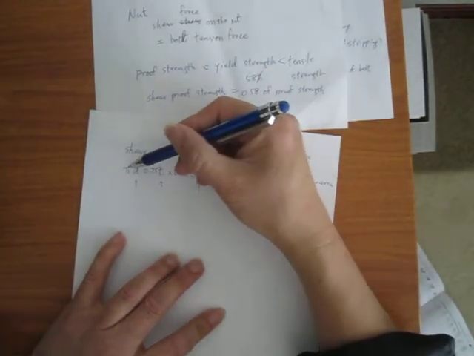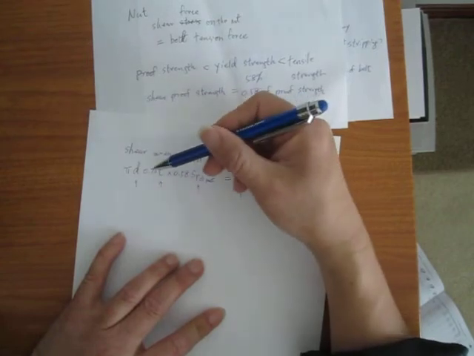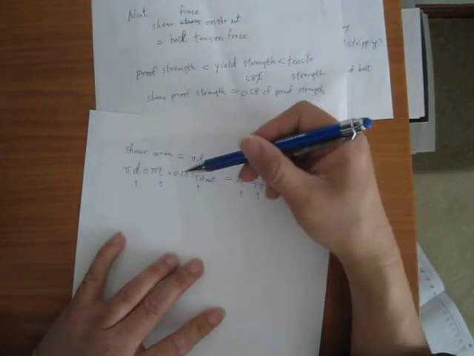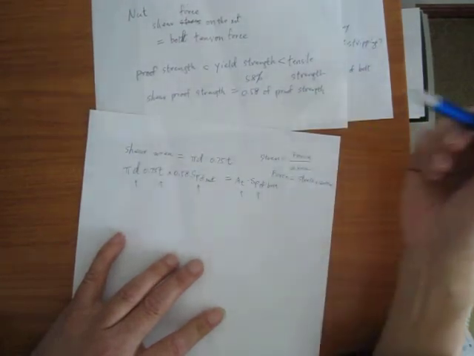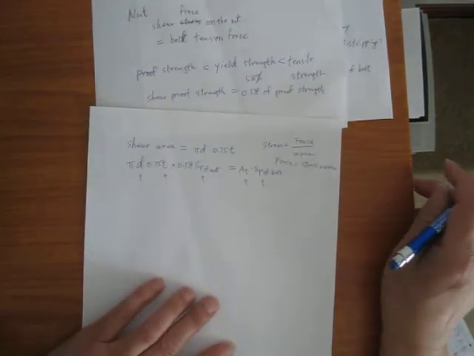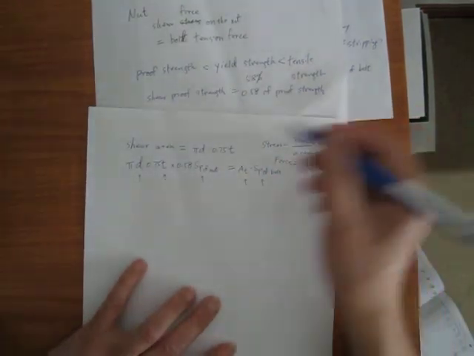Pi is not going to change, 0.75 is not going to change, 0.58 is not going to change. You're going to plug in those numbers. Okay, this is the formula here. So now we're going to plug in the numbers here.